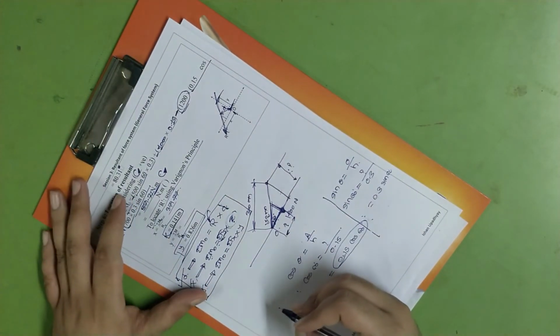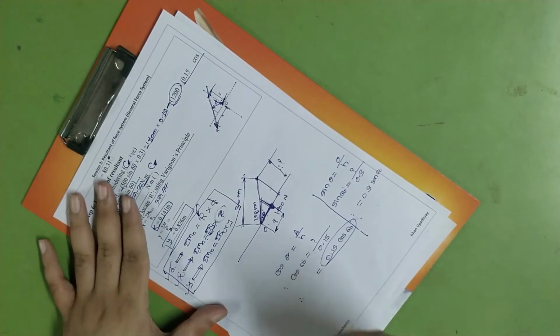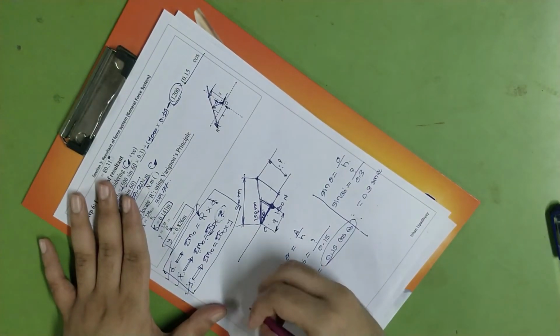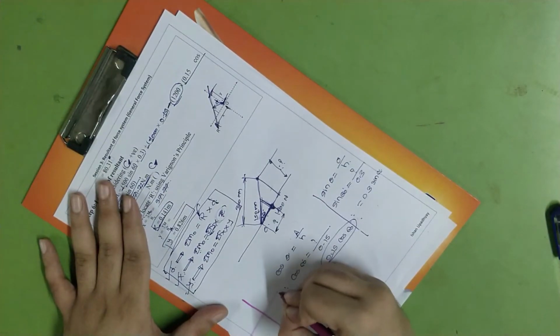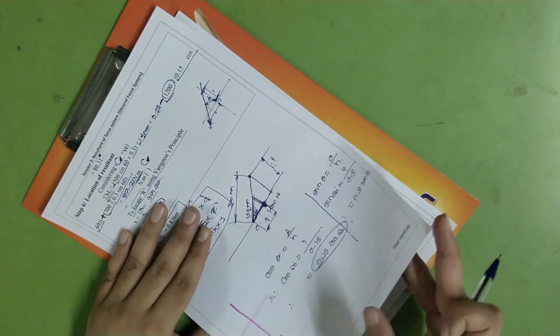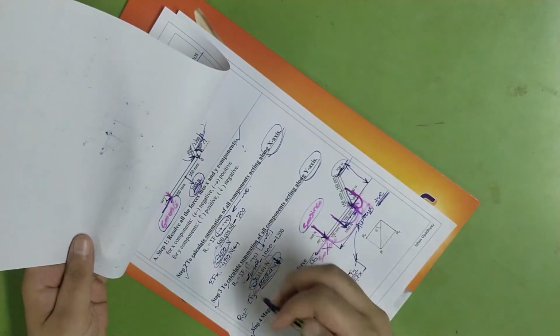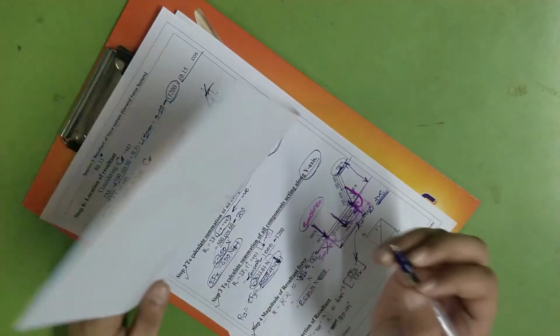Now let us plot resultant. Okay, so for plotting resultant, first I'll draw this y-axis, centroidal y-axis, and x-axis. These are basically absolute axis. What answer of Fx you are getting? Fx is along the negative x-axis.